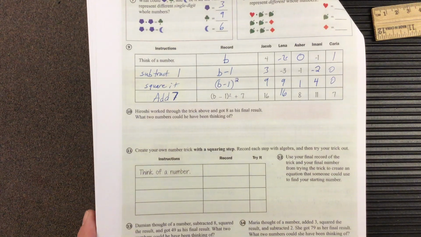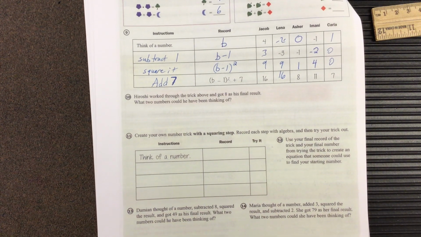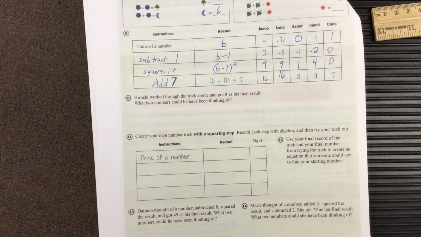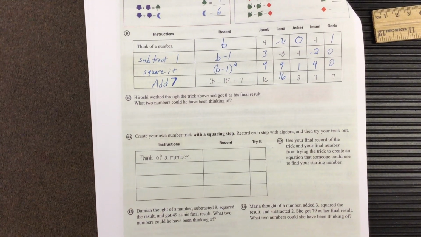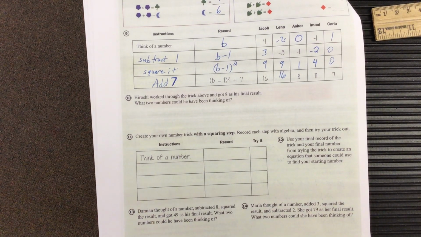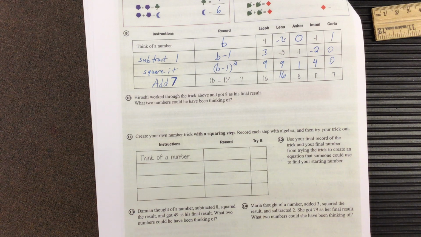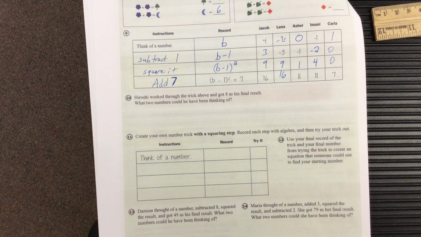All right, number 10, we're going to skip again. Number 11, create your own trick using a squaring step. Record each step with algebra, try it out. So let's kind of just do this together. Think of a number, what letter you want to use.